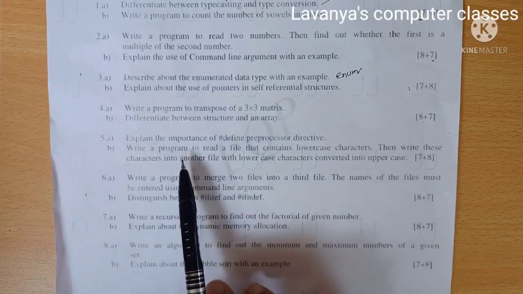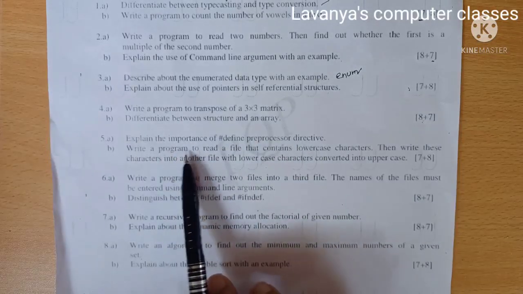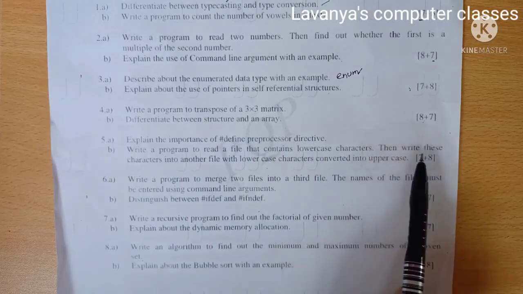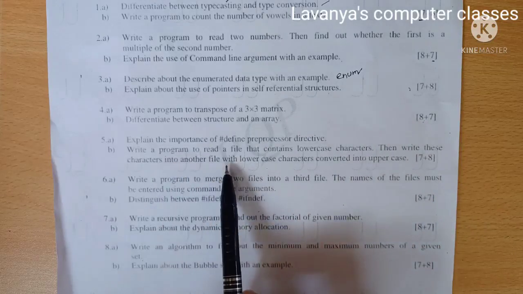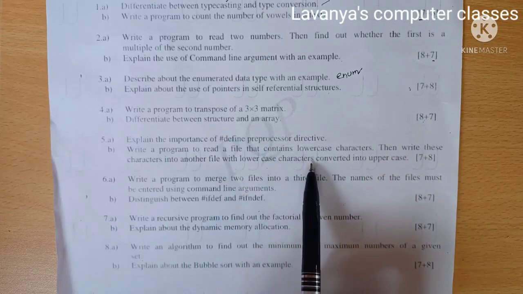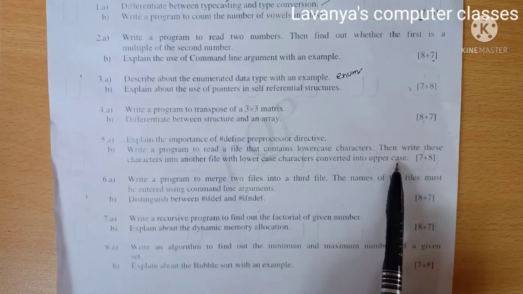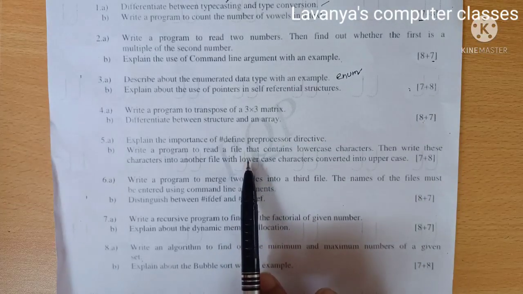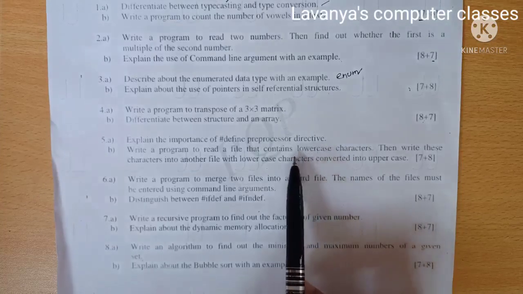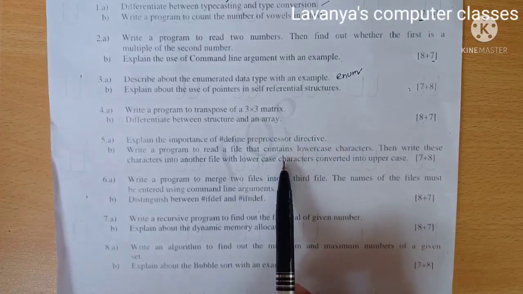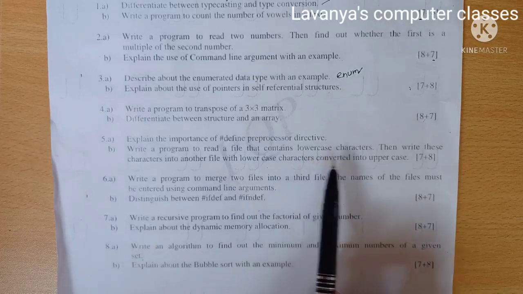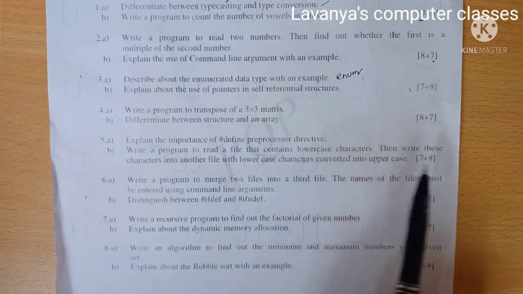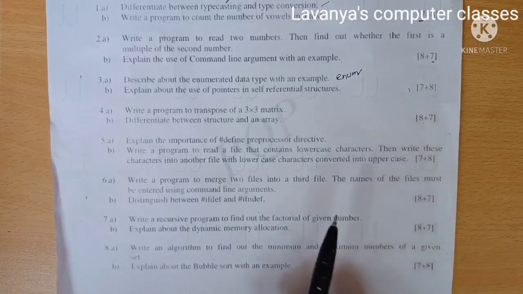The B bit is again a program. What is the program? Write a program to read a file that contains lowercase letters, then write these characters into another file with lowercase characters converted into uppercase. This is similar to copying the content of one file into another file, but not only copying: copy the data and also change the lowercase letters into uppercase letters. So one theory question, one program. One is 7 marks, one is 8 marks.